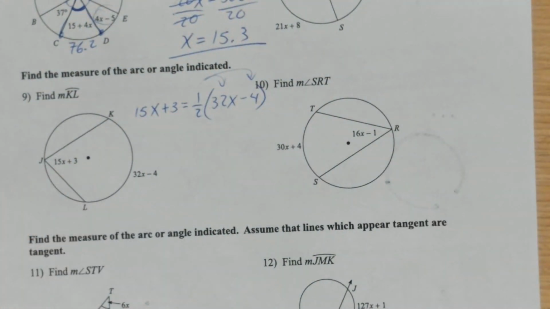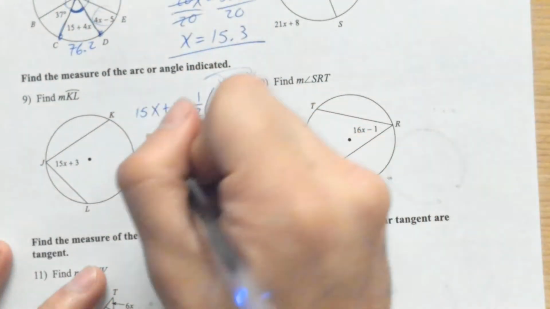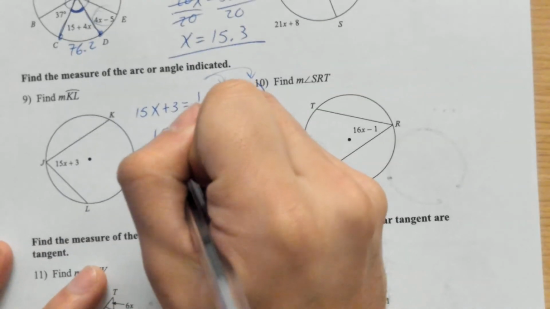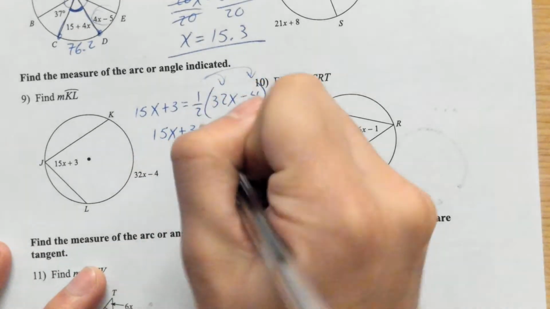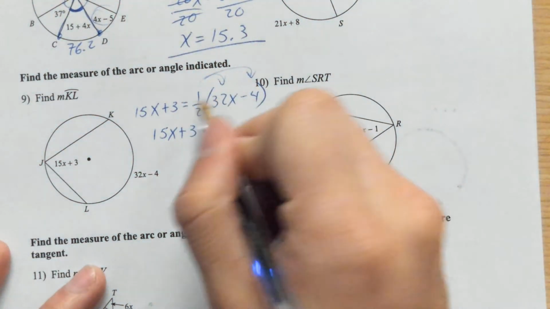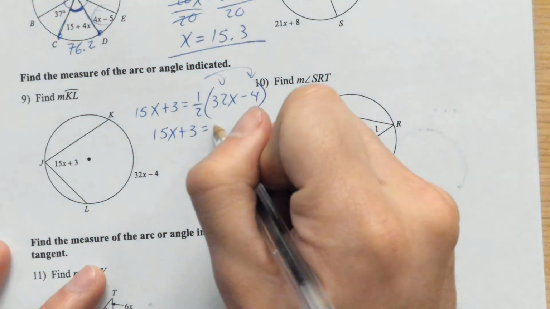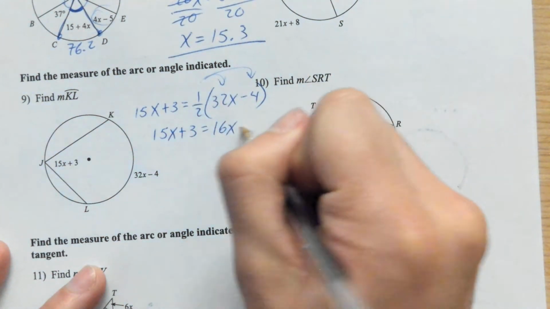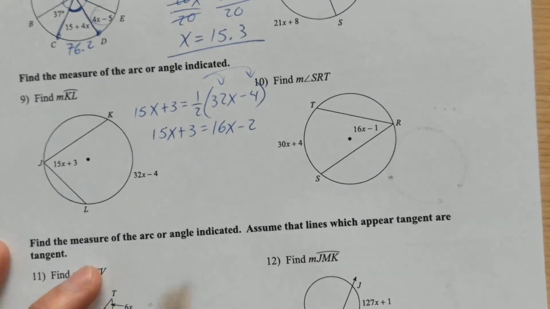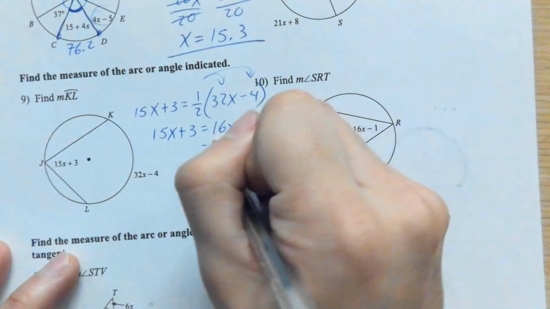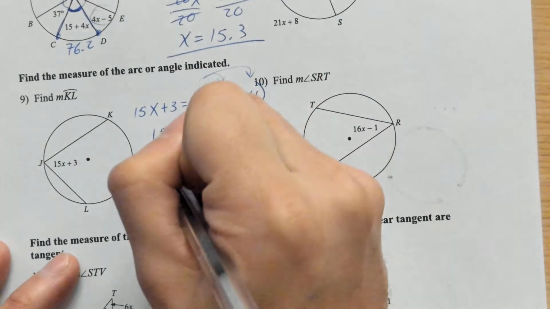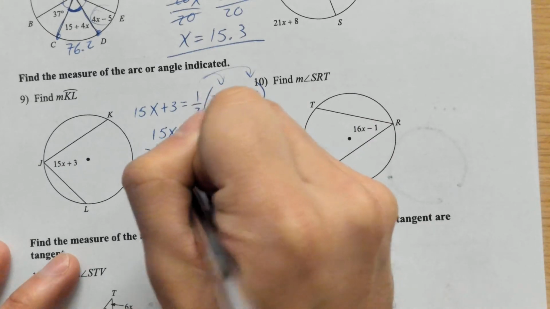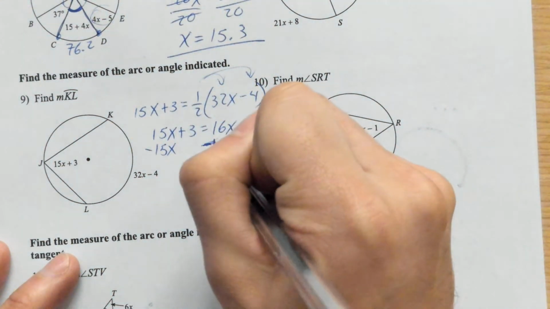I'm actually going to distribute the 1/2. So on the left side, I'll have 15x plus 3, and on the right side, when I multiply by 1/2, everything's just halved. So I'll get 16x minus 2. Then to leave x by itself, I can just subtract 16x. Actually, let me subtract 15x. It doesn't really matter which one you do. Subtract 15x.